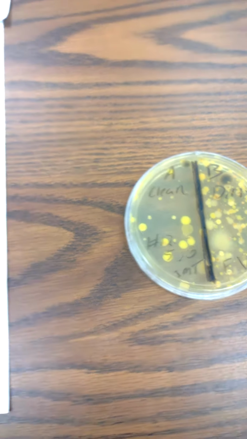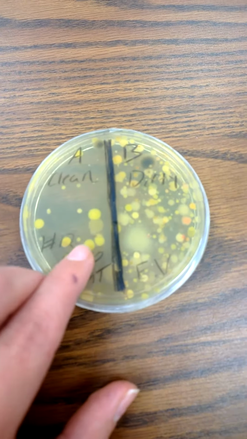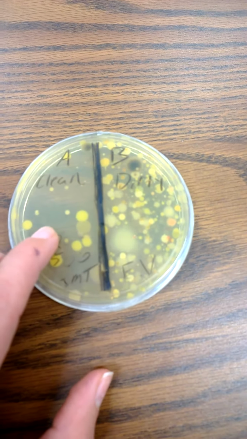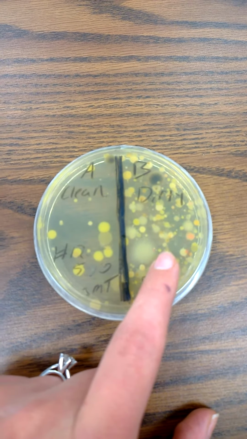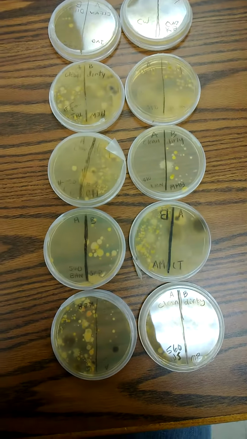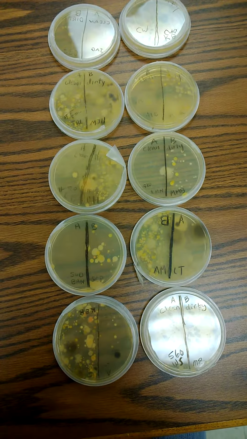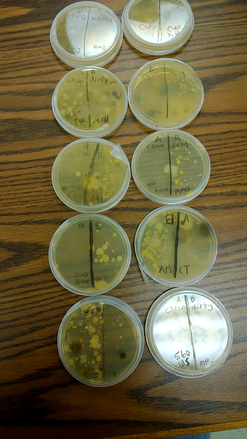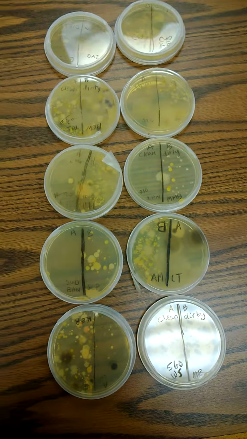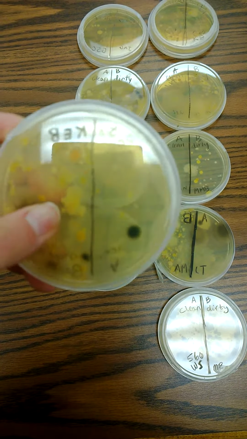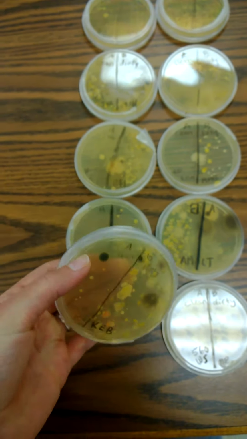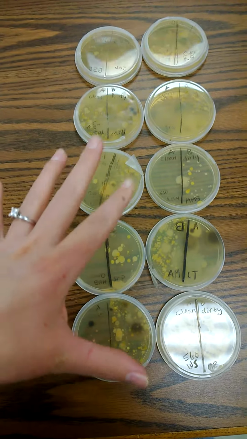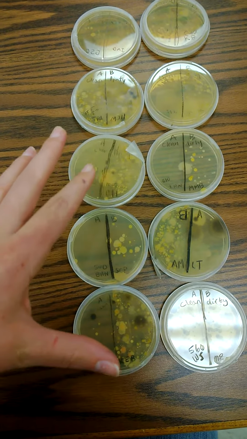As a class, we then would have counted how many bacterial colonies we have on side A and how many bacterial colonies we have on side B. We are going to say that we have 10 total petri dishes as a class. You and your partner would have picked up one petri dish and done the counts for side A and the counts for side B. We're going to say that we have 10 petri dishes as a class to complete this worksheet.